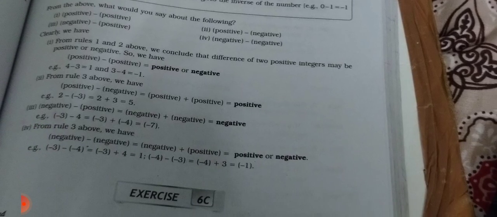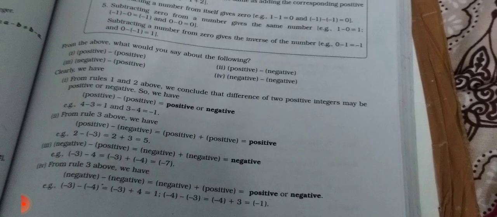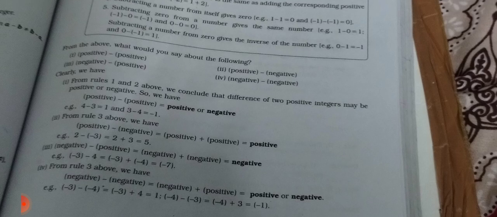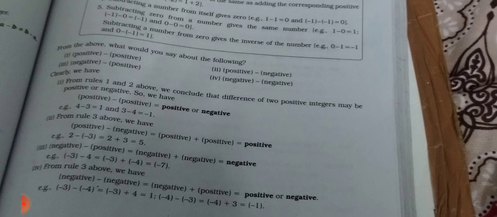From the above, what would you say about the following? Clearly, we have 1. From rules 1 and 2 above, we conclude that the difference of two positive integers may be positive or negative. So positive minus positive equals positive or negative. 2. Positive minus negative equals positive plus positive equals positive. 3. Negative minus positive equals negative plus negative equals negative. 4. Negative minus negative equals negative plus positive equals positive or negative.